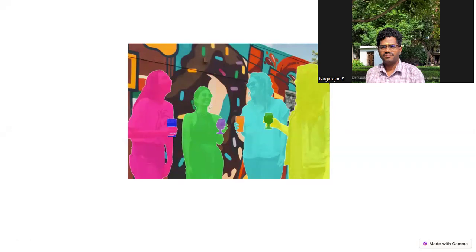So in this picture, what you can understand is that the image segmentation works well. That means all the persons in the image have different color labels, and all the classes also have different color labels. This happens with the help of instance segmentation.